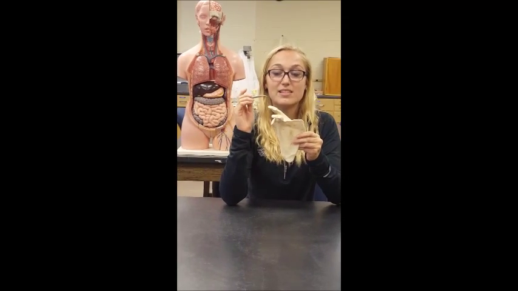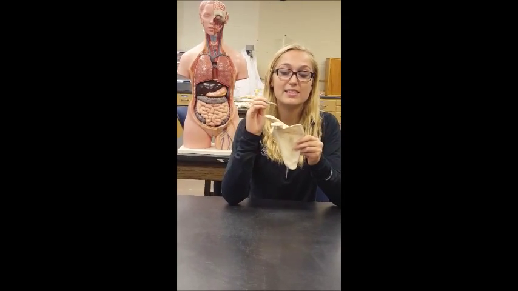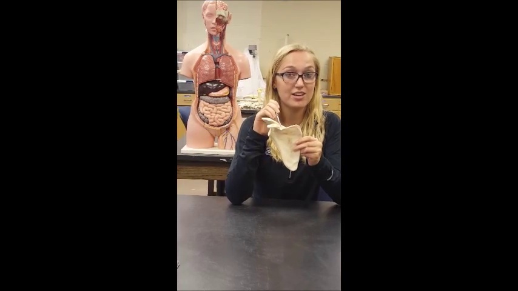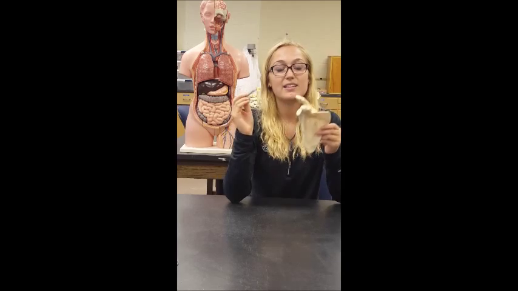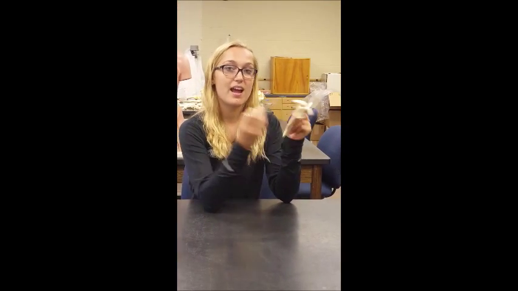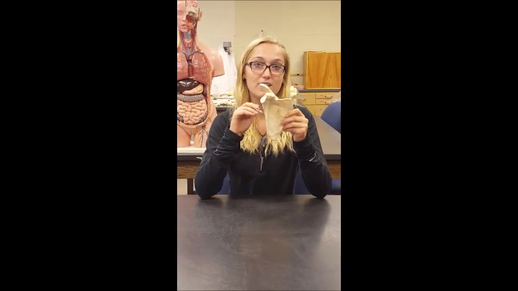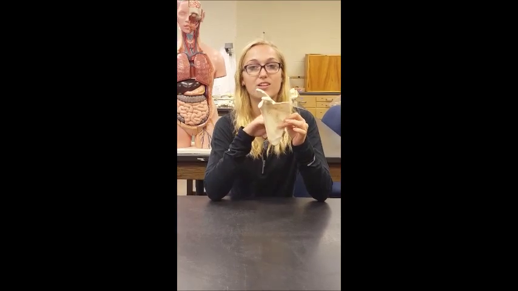This is the coracoid, and this is the acromion, and this is the suprascapular notch, and this is the supraspinatus fossa, and this is the glenoid fossa, and then the subscapular fossa, and then the infraspinatus fossa, and then there is the spine, and then there is the lateral border, and then the medial border.